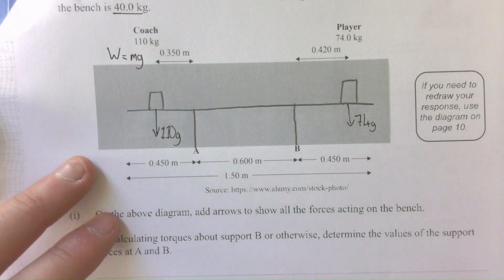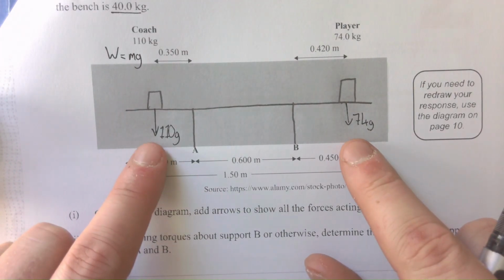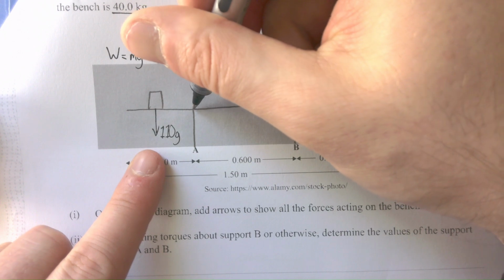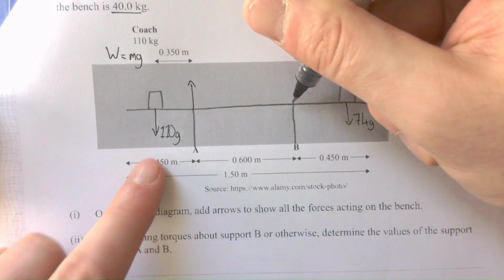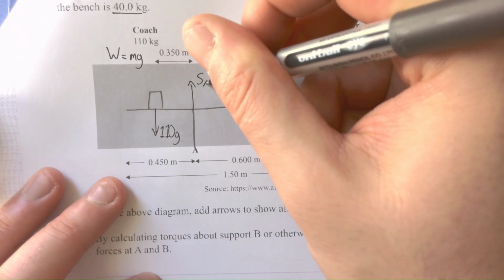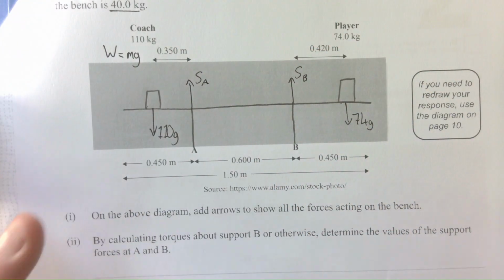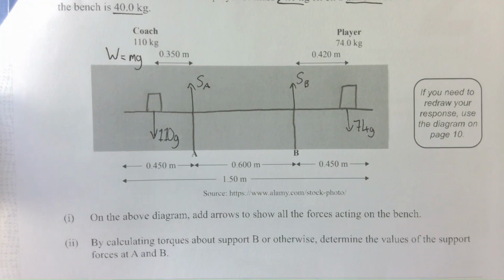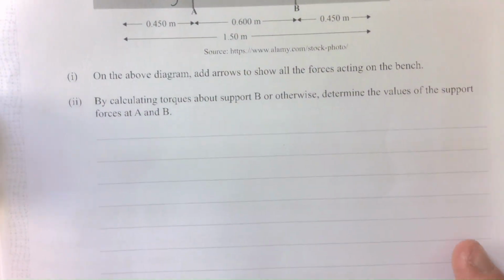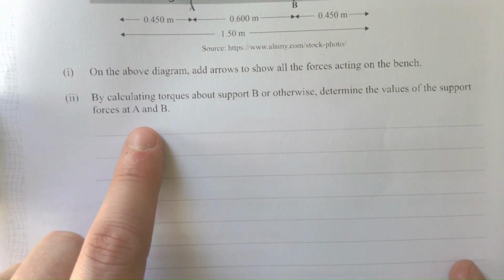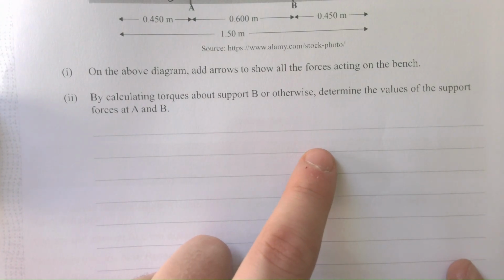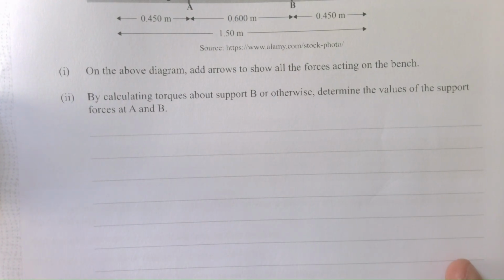The other two forces we have, at the moment, we're suggesting that this bench is sinking through the supports into the floor. That's not the case, it's balanced. So there must be two forces here, a support at A and a support at B. Okay. Now, the question asks us that by calculating torques around support B or otherwise, determine the values of the support forces at A and B.